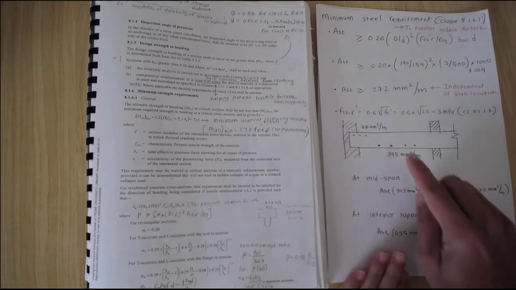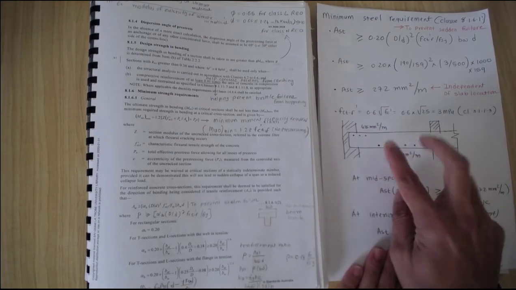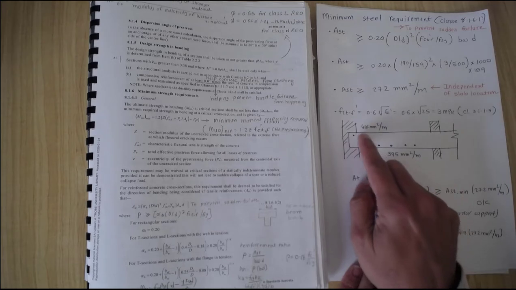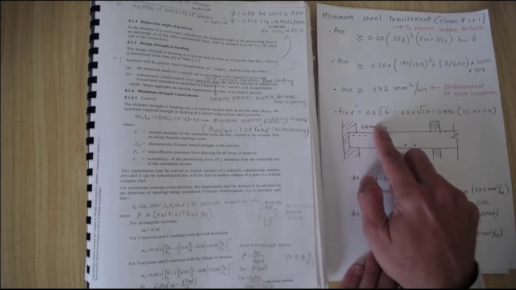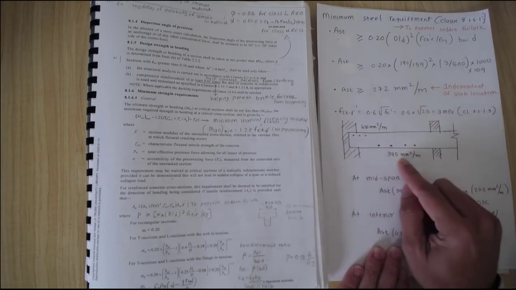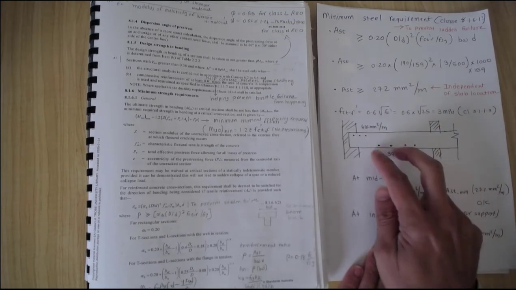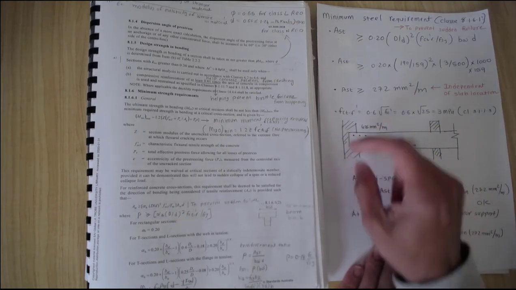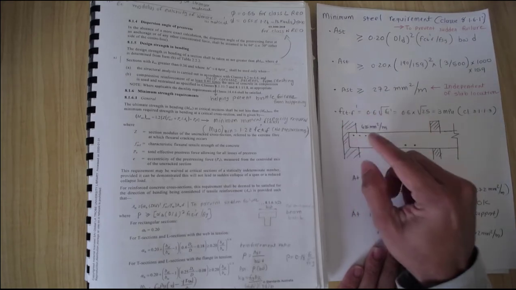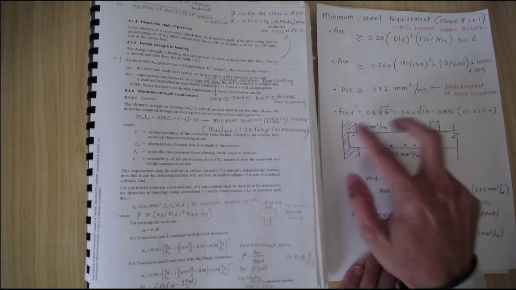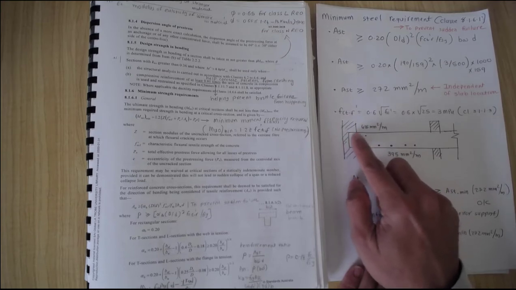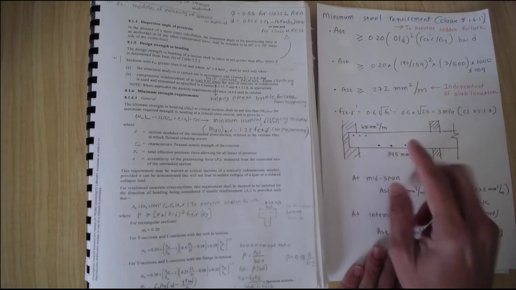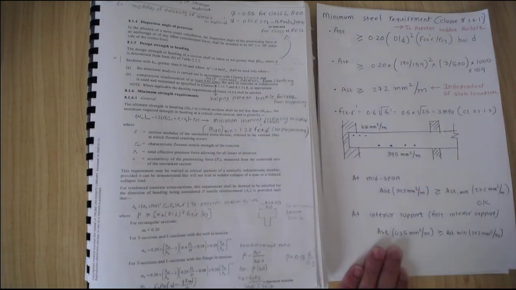Now we found the reinforcement at the midspan of the slab, and we found the reinforcement at the first interior support, and it was 435 millimeter square per meter and 395 millimeter square per meter. We calculated first the depth of the slab, and then the moment at this negative moment region and at this positive moment region. Based on that moment, we provide this reinforcement.